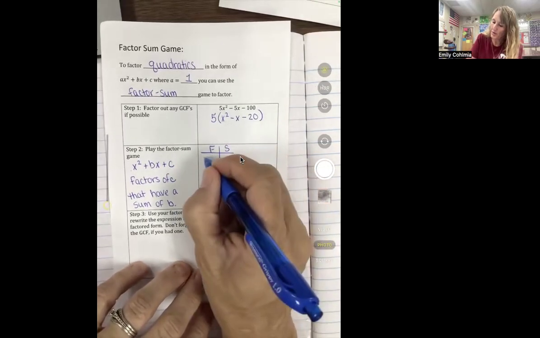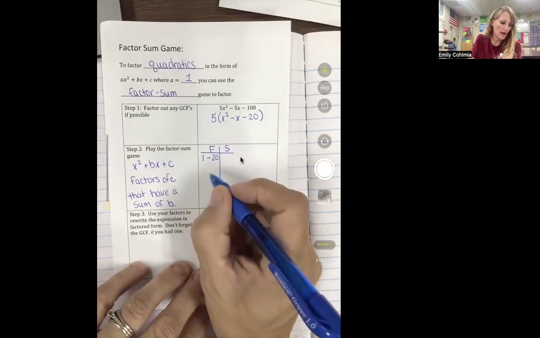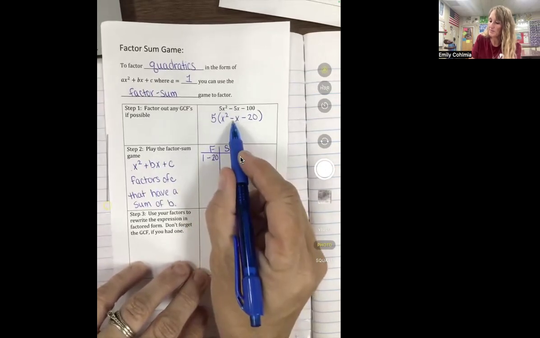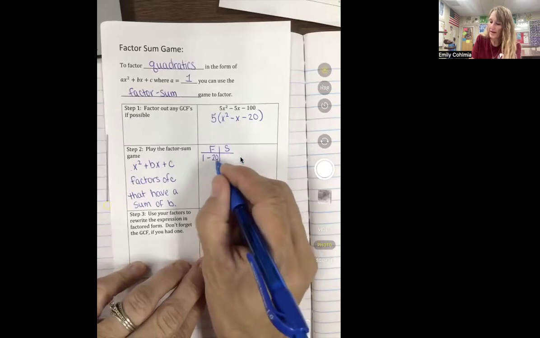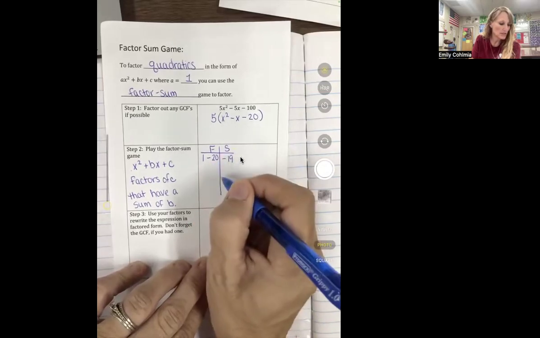We're going to start with 1, so we're going to do 1 and -20. The reason that I'm doing 1 and -20 and not -1 and +20 is because I know that my sums have to be negative. So therefore, I have to have more negatives than positives. So then if I add these together, I get -19. Well, this is a -1, that's a -19, so we know that one's not going to work.